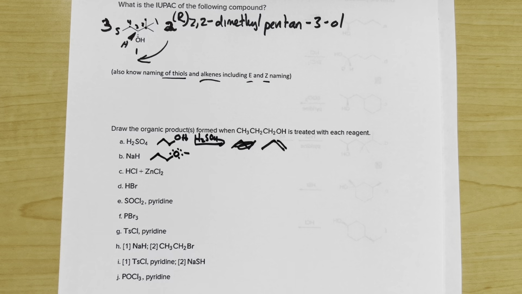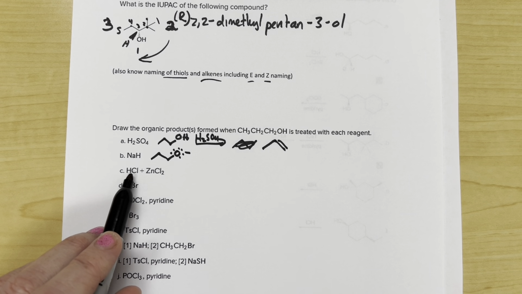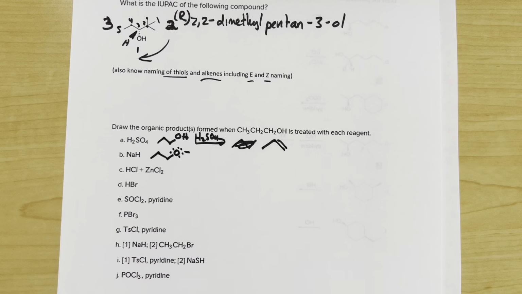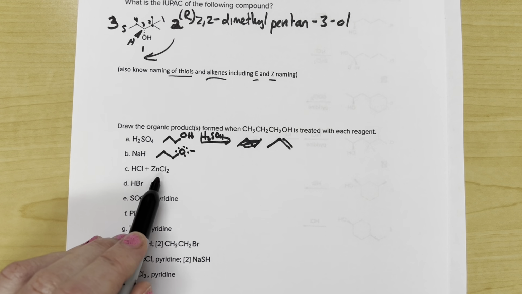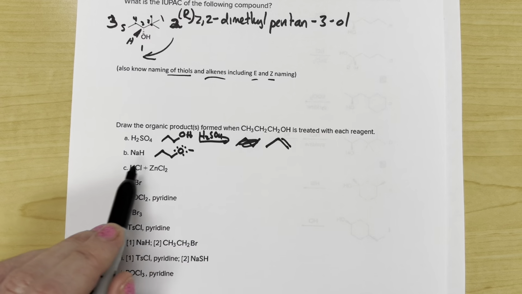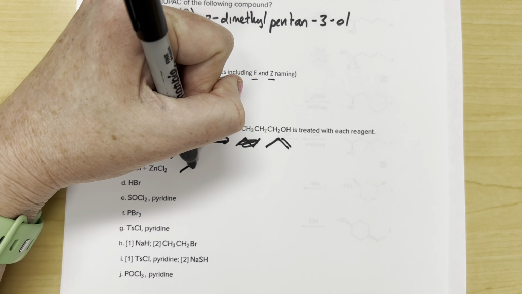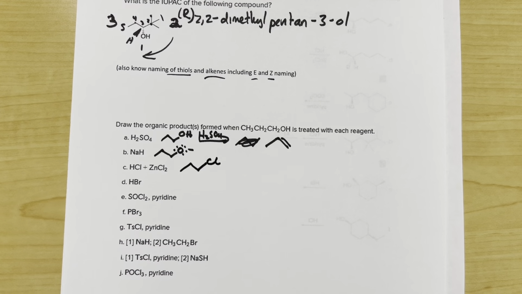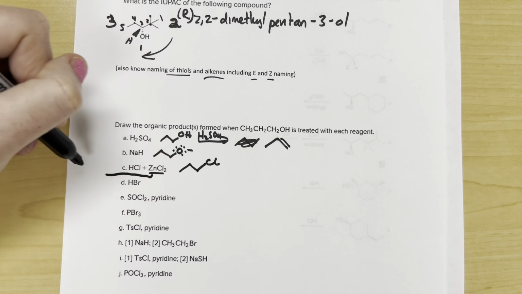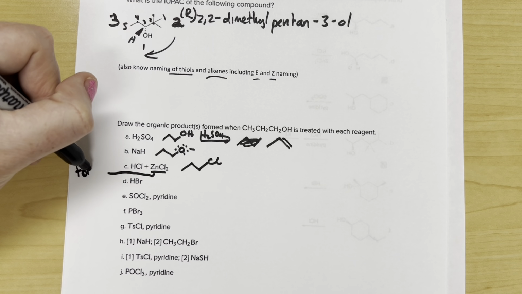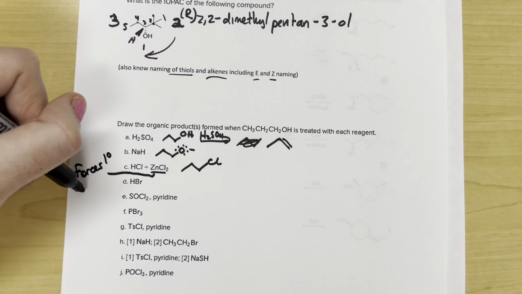HCl. Remember when I said HCl doesn't like to go very easily? It doesn't like to react very easily in these situations with a primary. So you add ZnCl2 and that will force it to put a chlorine on a primary.